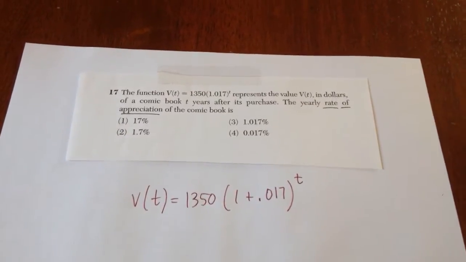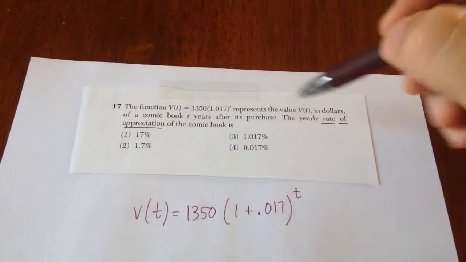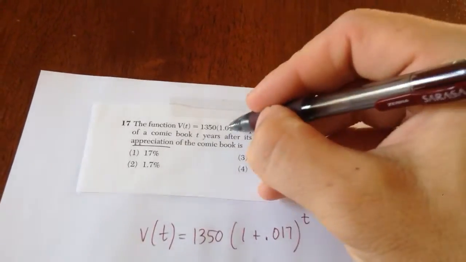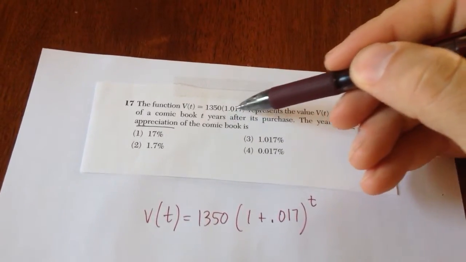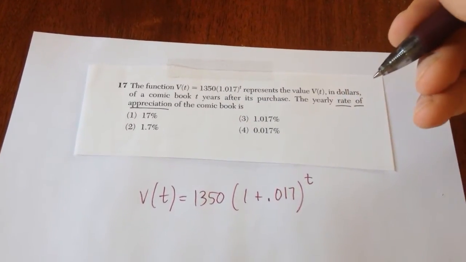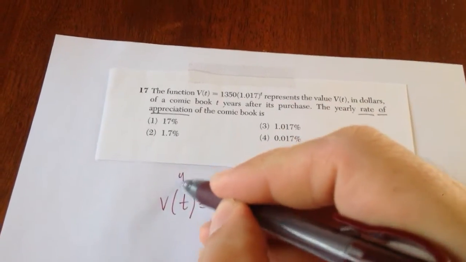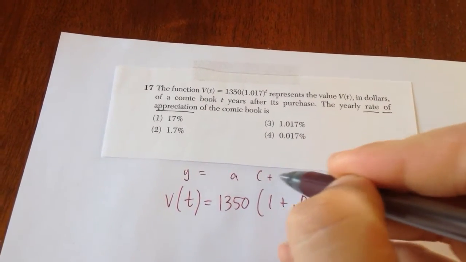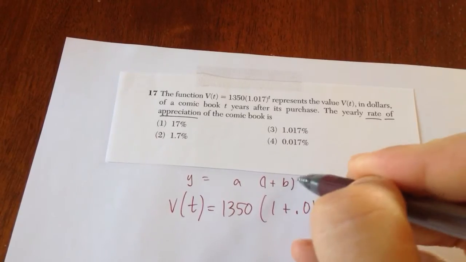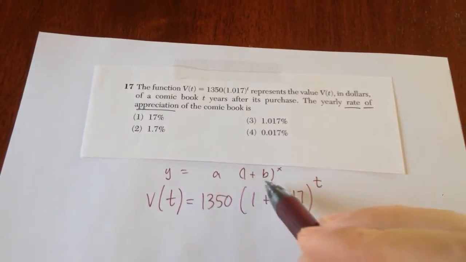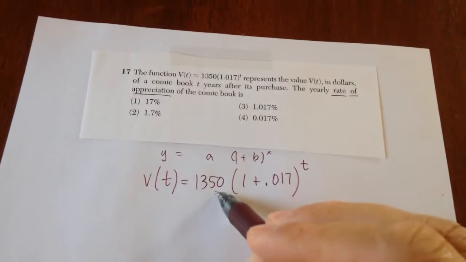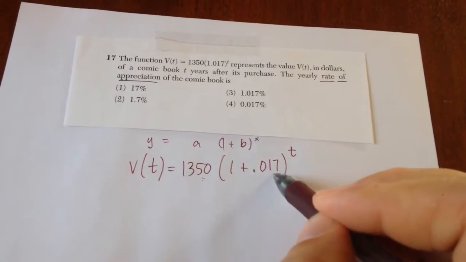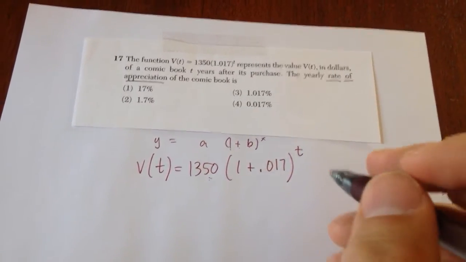In number 17, they give this exponential equation, and they want to know the yearly rate of appreciation. So what I need to do is take a step back and separate this into 1 plus 0.017. The reason why is because we always use this formula of a times 1 plus b to the x, where a is your starting amount, 1 plus your rate to the x power. 1350 was the starting amount. This is always going to be 1, and this is your, in this case, rate of appreciation.